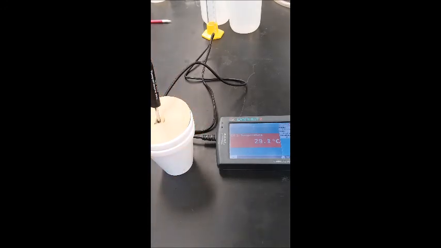Notice that the temperature is increasing as the neutralization reaction occurs. We find that the final temperature of our neutralized mixture is 29.8 degrees Celsius.